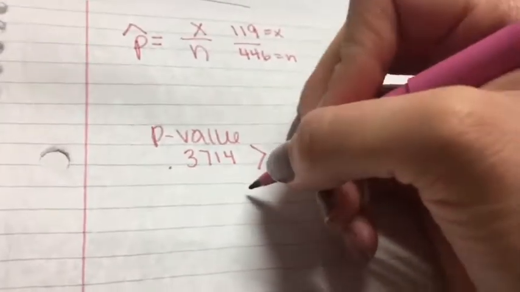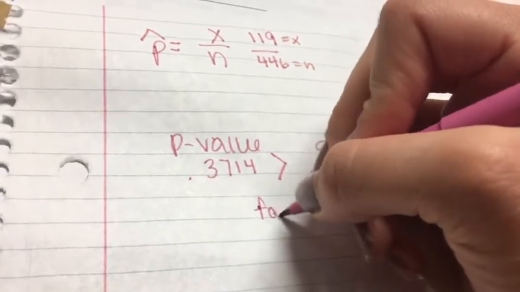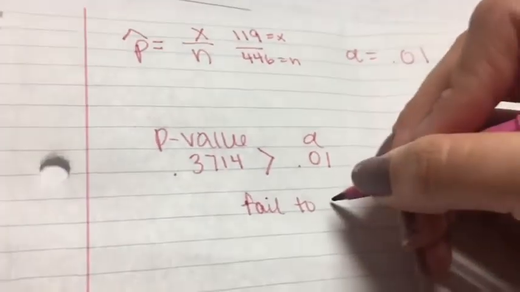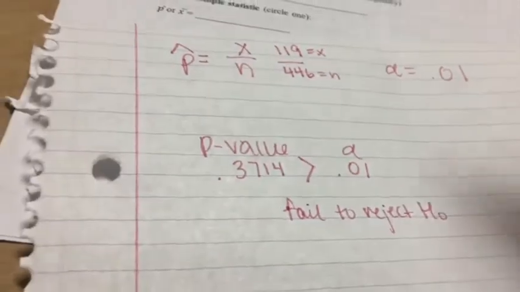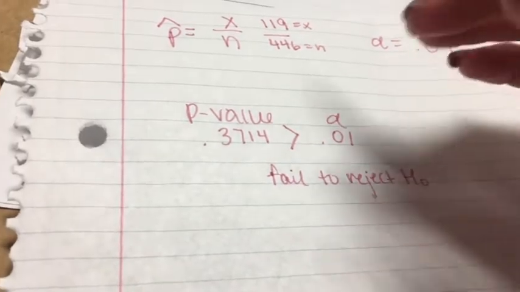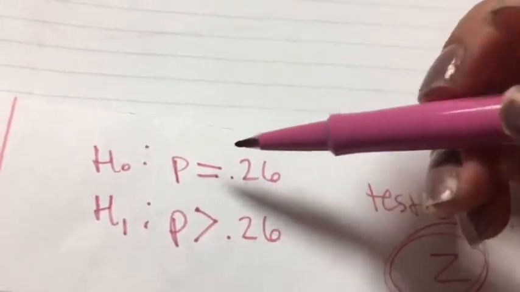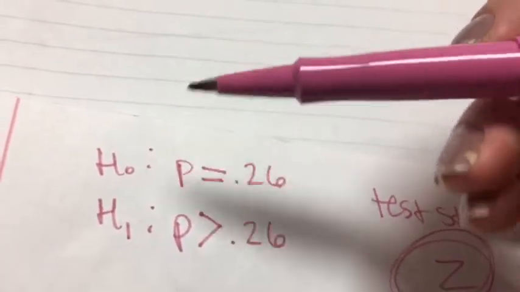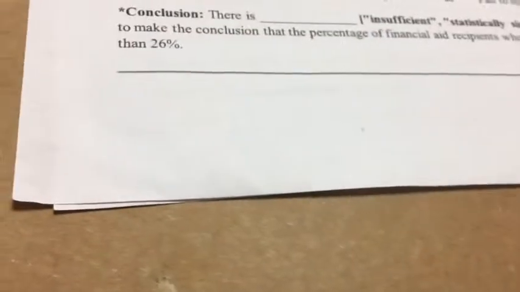And whenever it's larger, I am going to fail to reject my null hypothesis. And by failing to reject, I am saying that, yes, this is true. I am backing up the fact that my proportion seems like it is equal to 0.26.